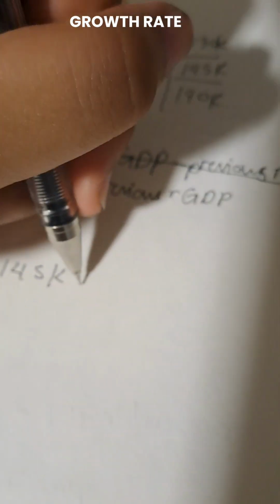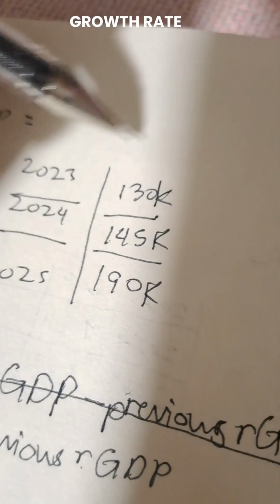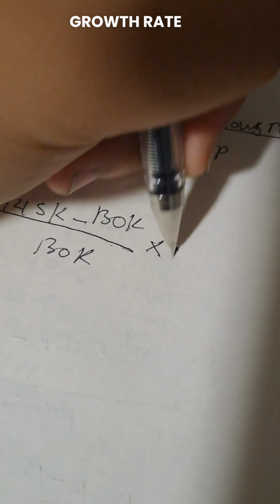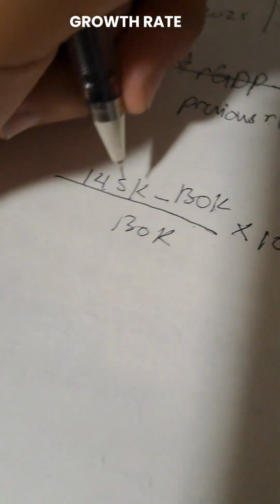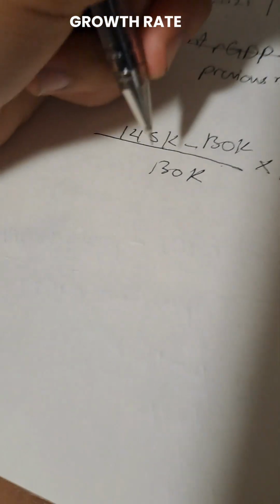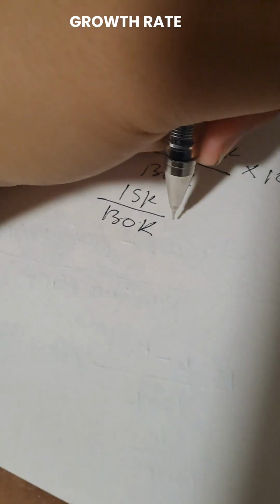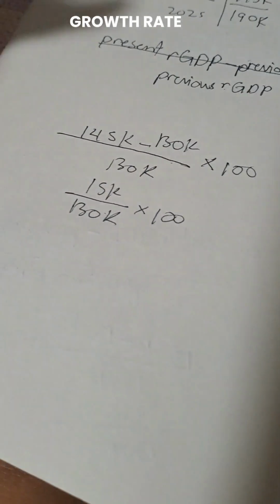Anyway, first is present, which is 145,000 minus the previous 2023 with 130,000 over 130,000 times 100. So 145 minus 130, that's just a simple 15k over 130k times 100. We'll just use a calculator.